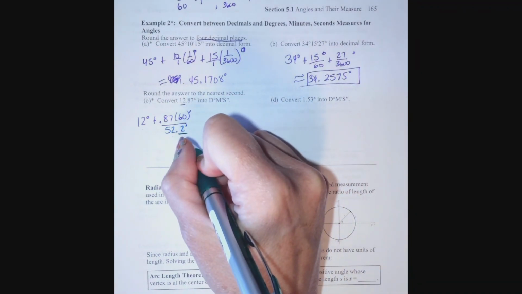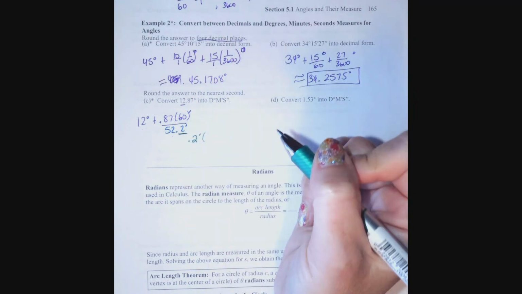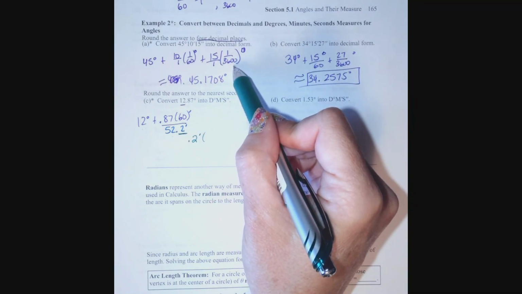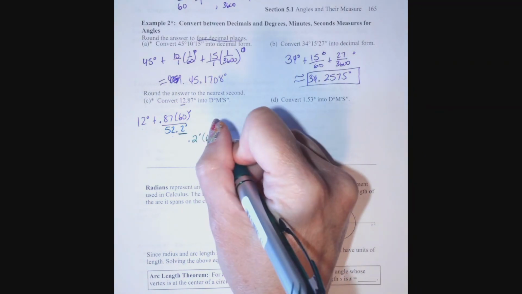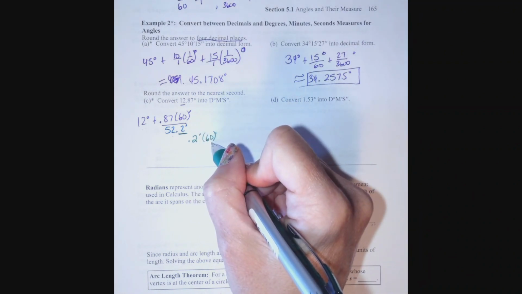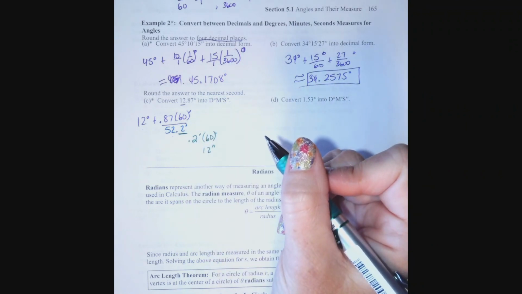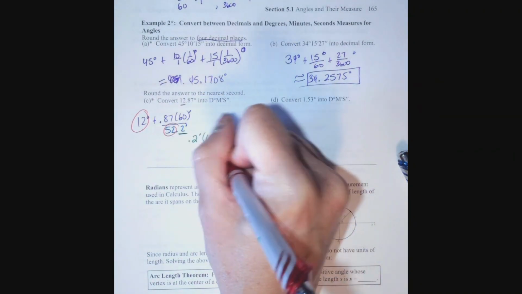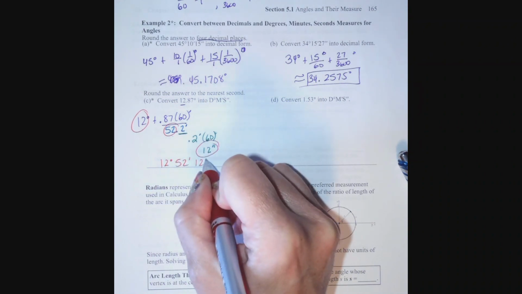We've already multiplied it times 60 once, so we don't want to multiply it times 3,600. 60 times another 60 is what gets us to seconds. Well, 0.2 times 60 is 12. So we have 12 degrees, 52 minutes, and 12 seconds.